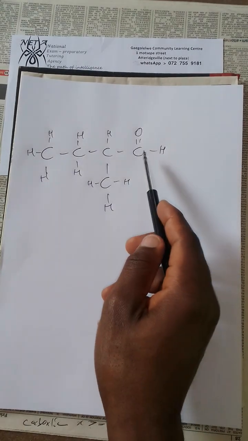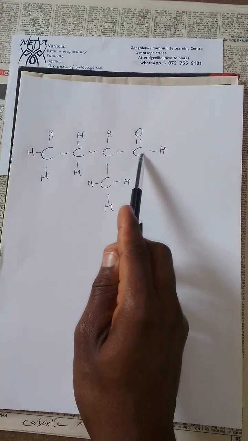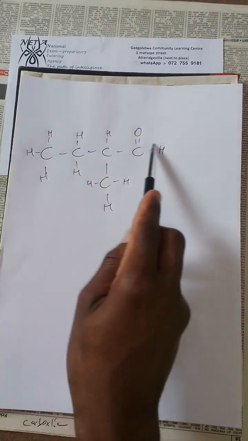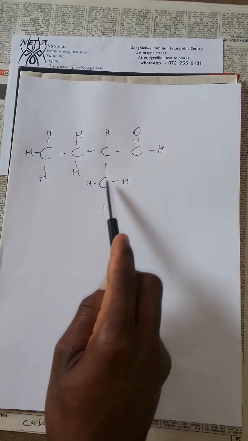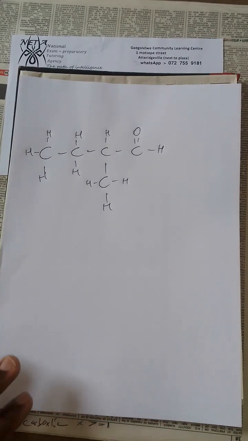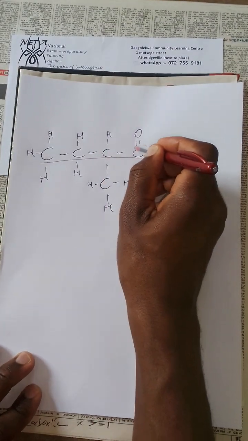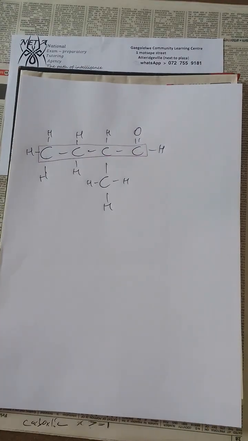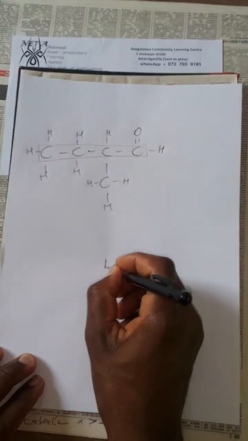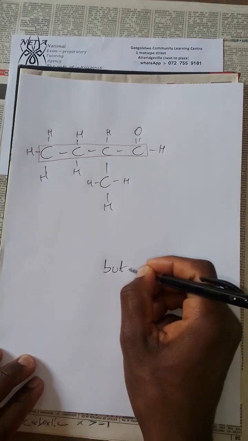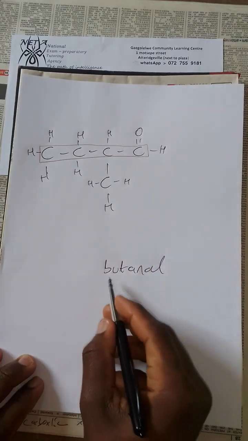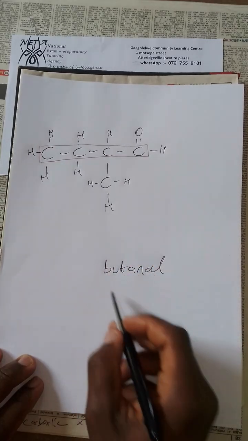Now let us check, and remember, we start our counting from the functional group. 1, 2, 3, 4. This chain has 4 carbons. 1, 2, 3. And this has only 3 carbons. This means that this should immediately be declared as our parent chain. Since our parent chain contains 4 carbons, remember 4 is denoted by but. So it's going to be butanal. So this is the name that shows the parent chain.